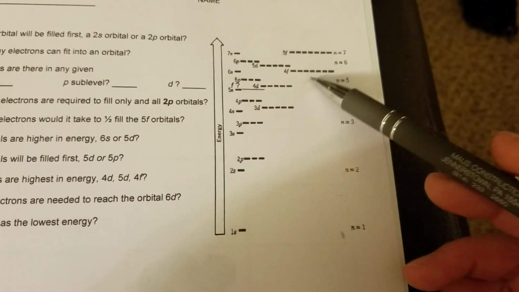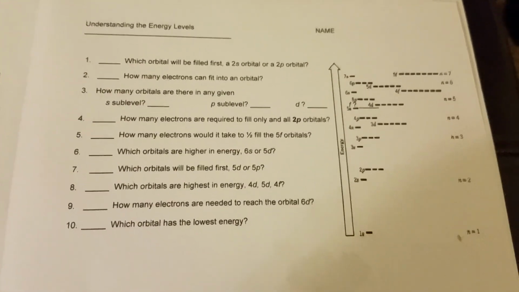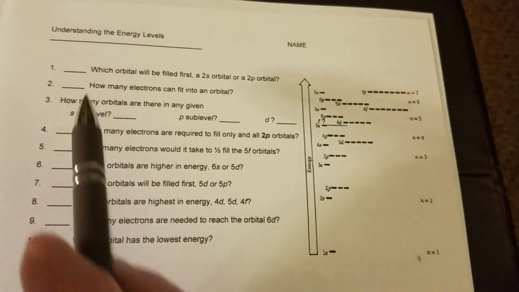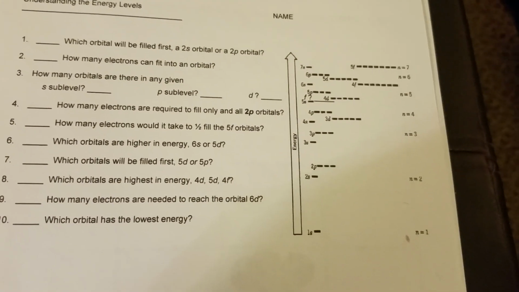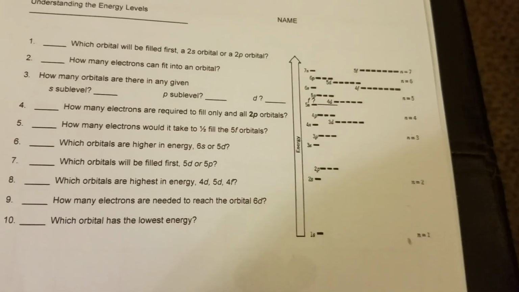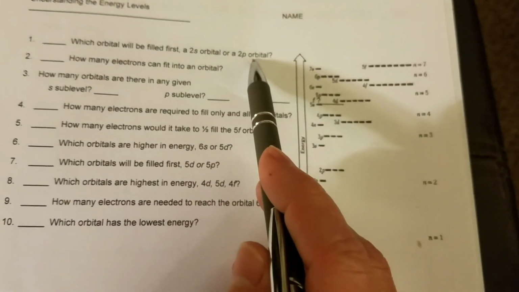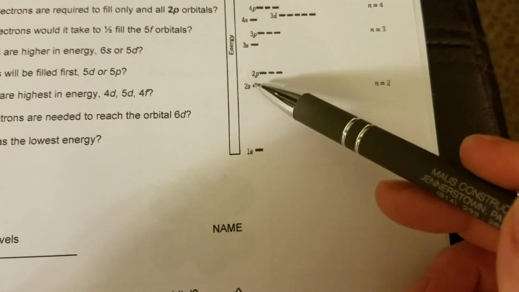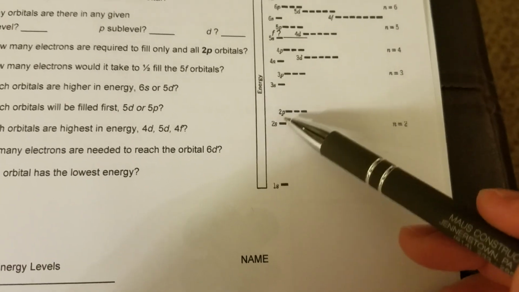And that's what's being illustrated right here. Same exact principle, just showing you in a little bit of a simpler format maybe, especially whenever it comes to answering these questions. So if we look at question number 1, which orbital will be filled first? This ties in with the Aufbau principle. Always fill your lowest energy levels first. So it says, will 2s orbital or 2p orbital be filled first? Which one has less energy? We can look here at 2s and 2p, and we see that 2s has less energy than 2p.